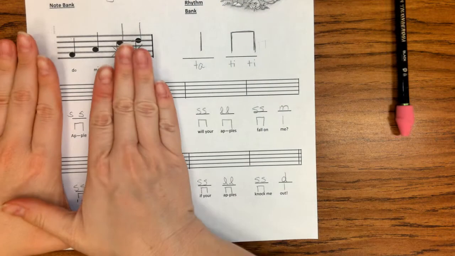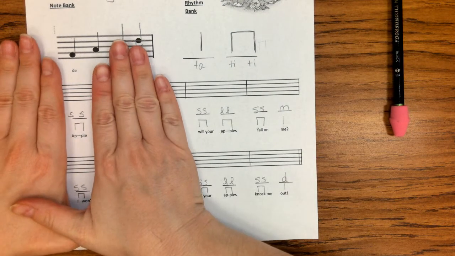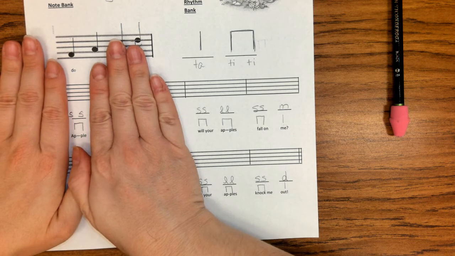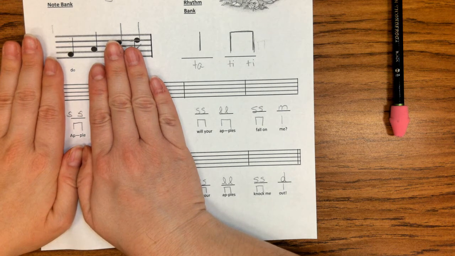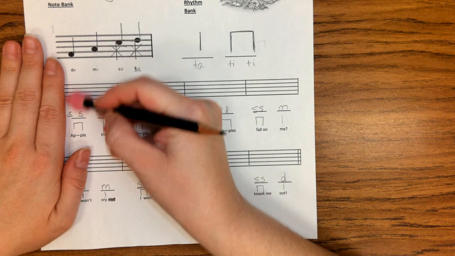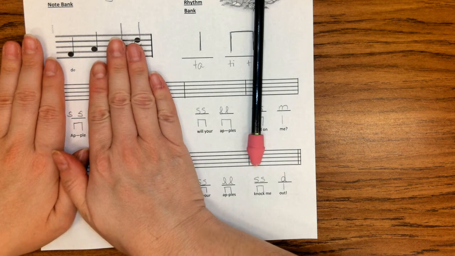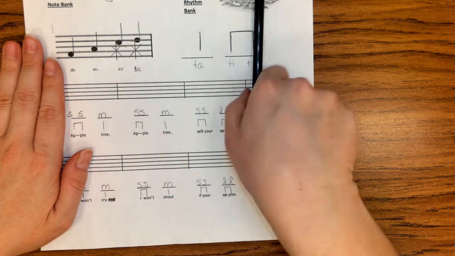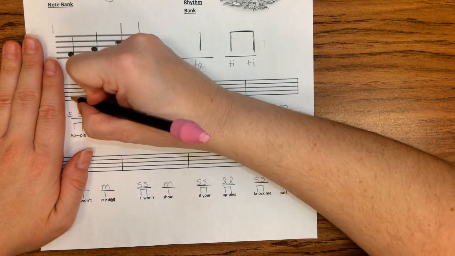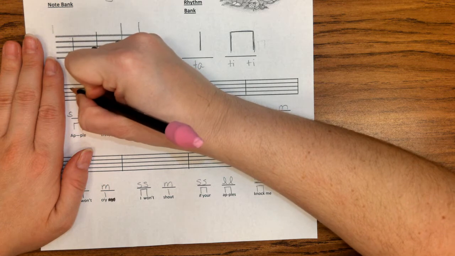So our first beat, this area in between my fingers, that's the area we're going to draw the so-sos. Right in here. So now we know that so goes on the third space, so we count from the bottom, 1, 2, 3.